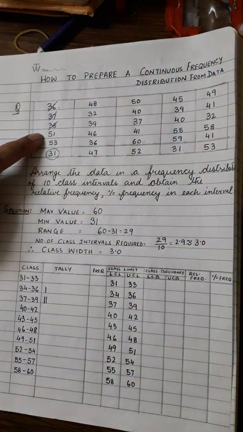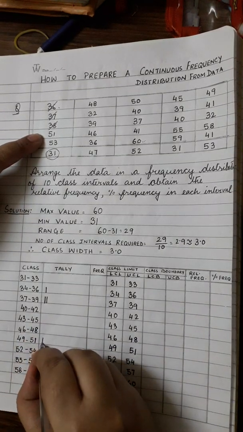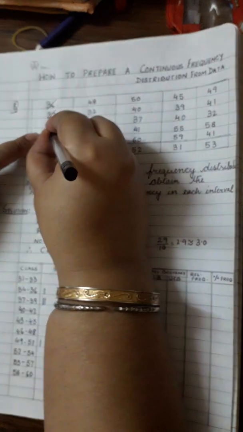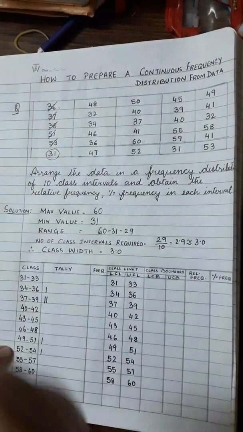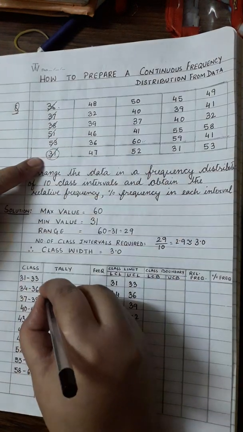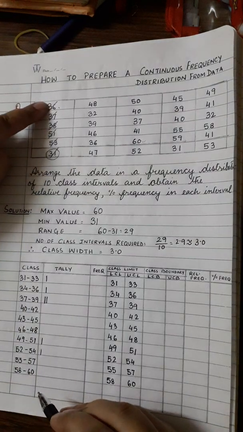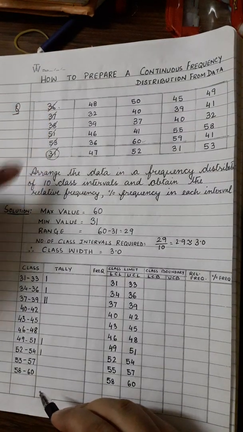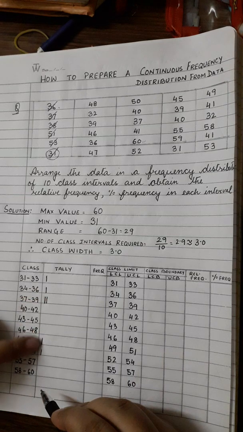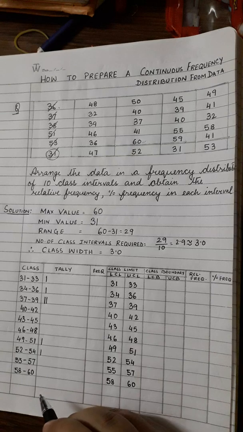Then 51. 51 will be recorded under this class, right? So it comes here. 53 will be recorded under this class. So we do it here. 31 is the next one. So 31 will be recorded under this class, right? So in total, how many observations do we have here? We have 6 observations, 1, 2, 3, 4, 5, 6. We have got the 6 recorded here already in the tally system.